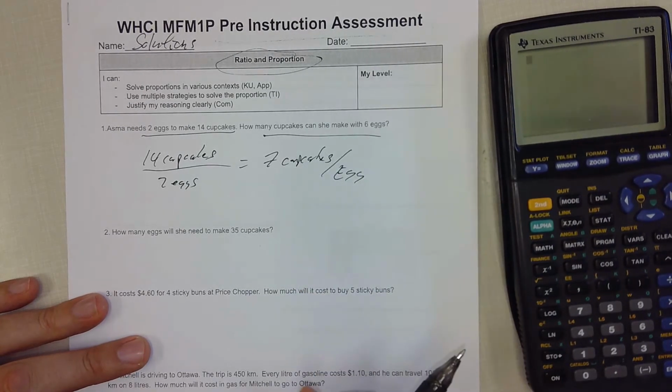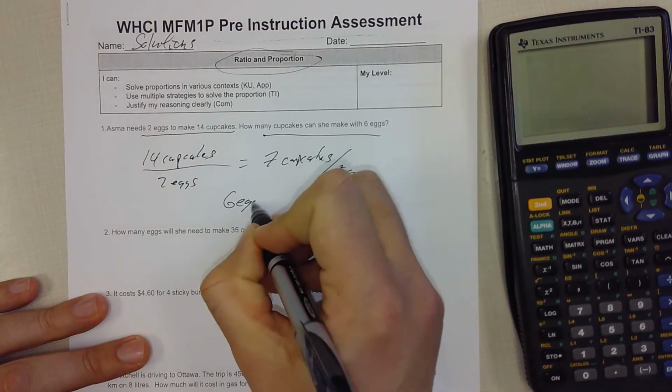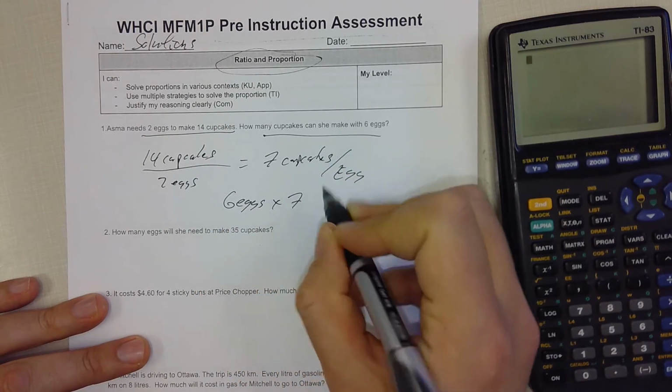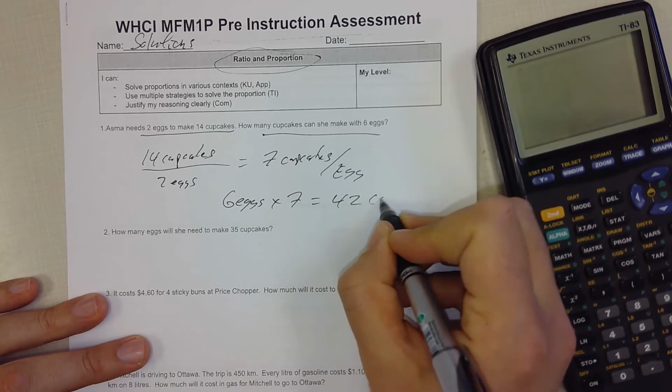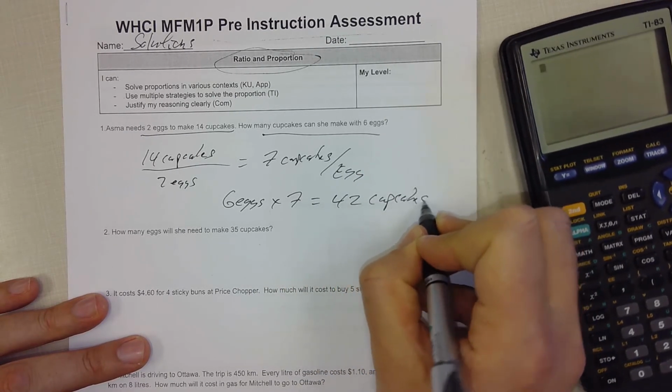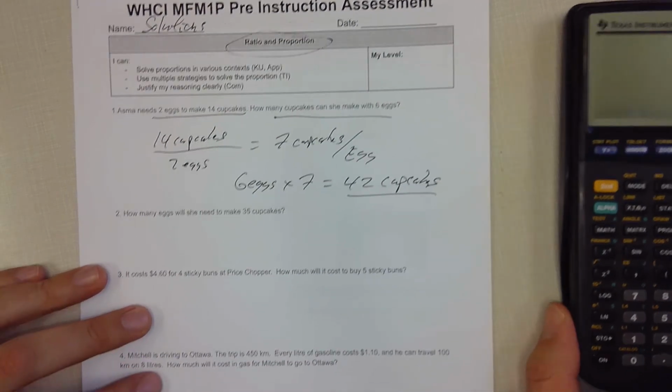for every 1 egg, which means if we have 6 eggs, we can simply take 6 eggs times 7, and that's going to give us 42 cupcakes, and that's our solution to the very first one. All right, many ways to solve these problems, of course.